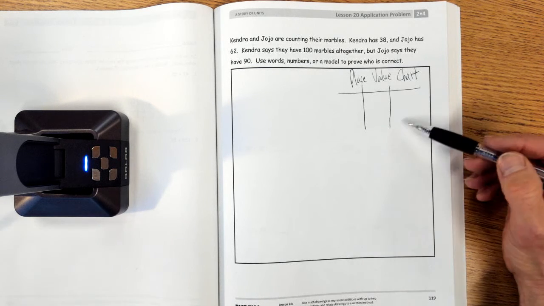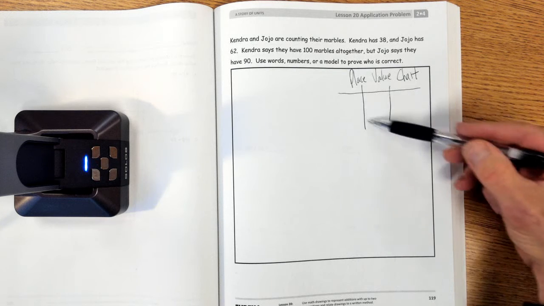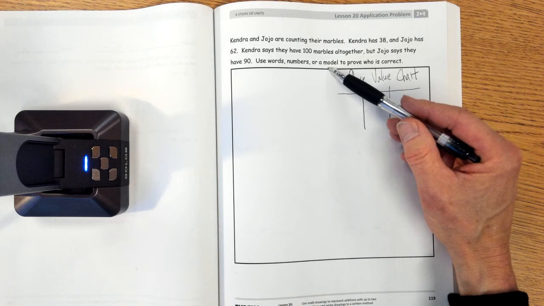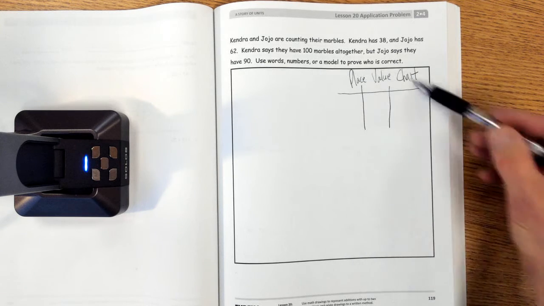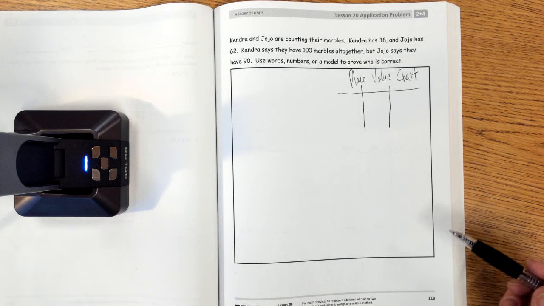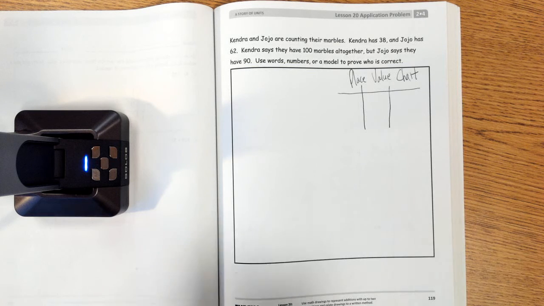Well, this here, place value chart, is a type of a model, right? It's a way of showing. So we're going to show in a place value chart who is correct. And this happens all the time. I mean, we have arguments all the time. We're human beings. People have arguments, and math can sometimes help prove stuff. Why argue when you can prove it, right?